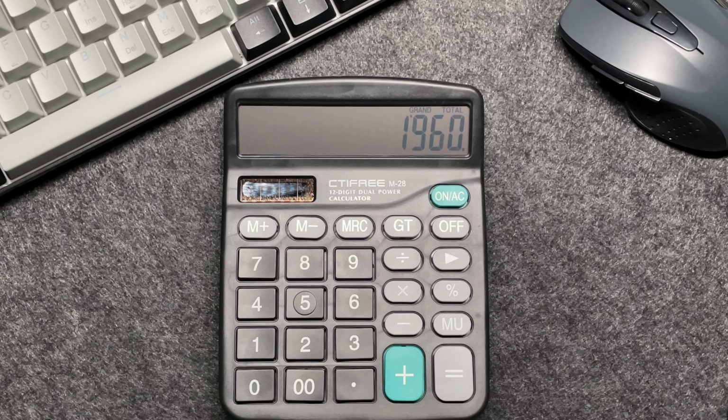And there you have it, folks, a fast and easy way to calculate 20% off a price using your calculator.